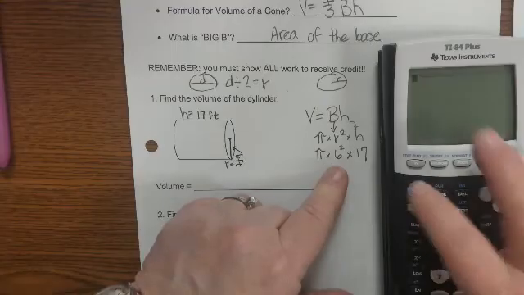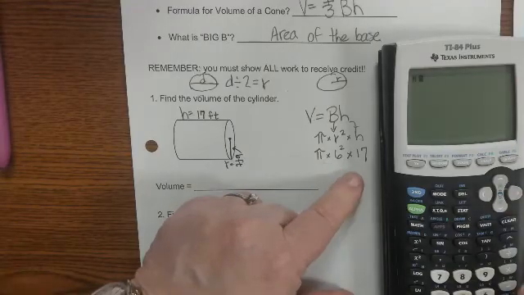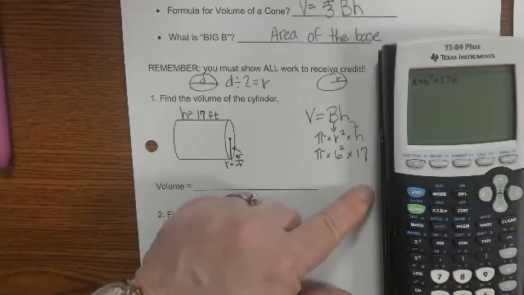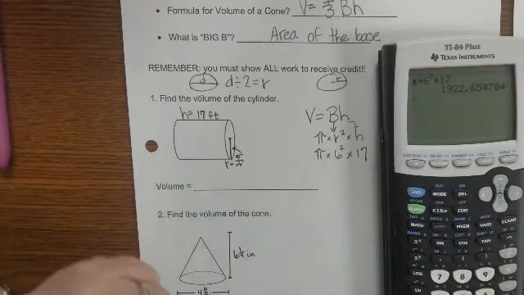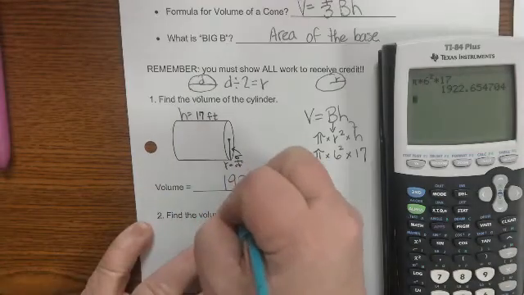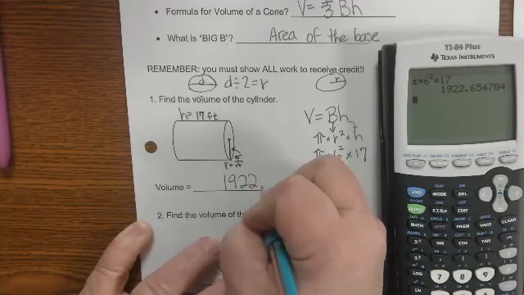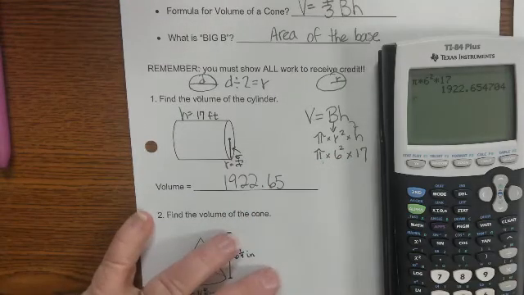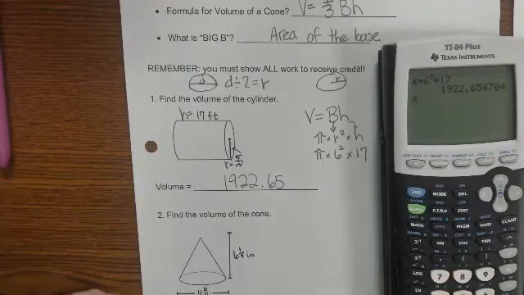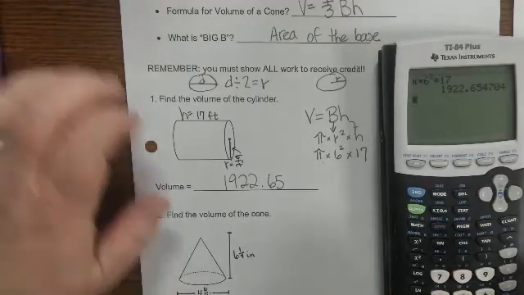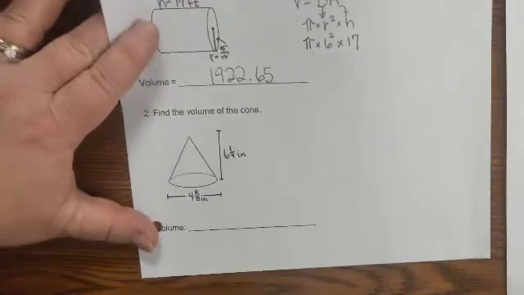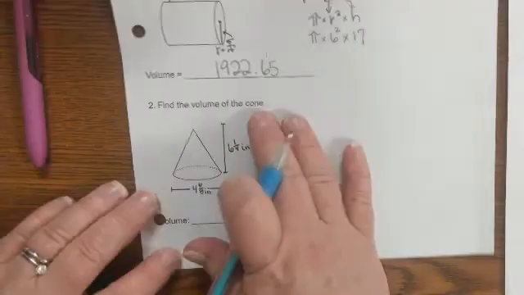Second pi times 6 squared times 17, and I get 1922.6544704. I'm just going to round it to the nearest hundredth for now, since it doesn't say one way or the other. All right, then I have to find the volume of the cone.